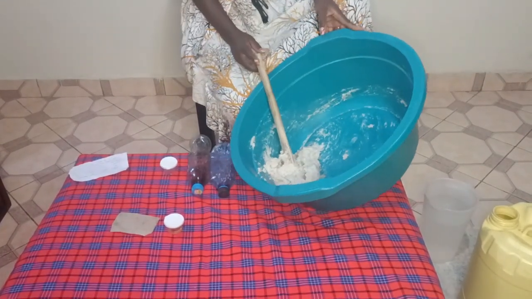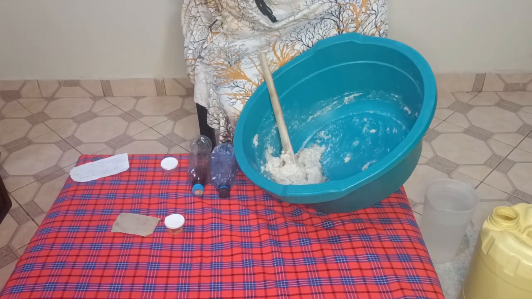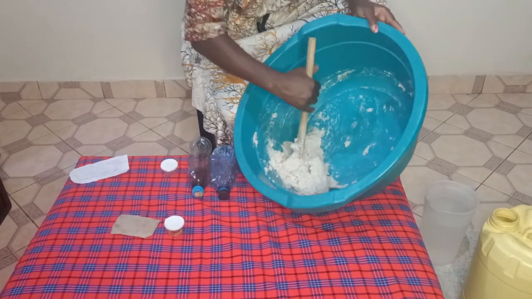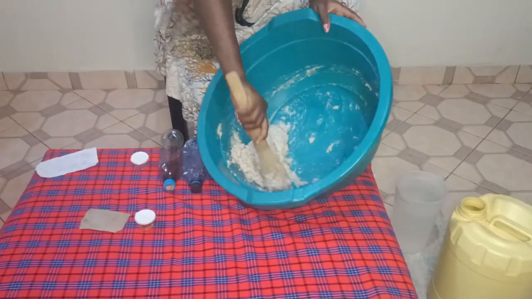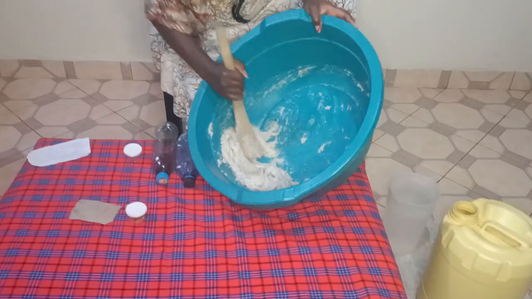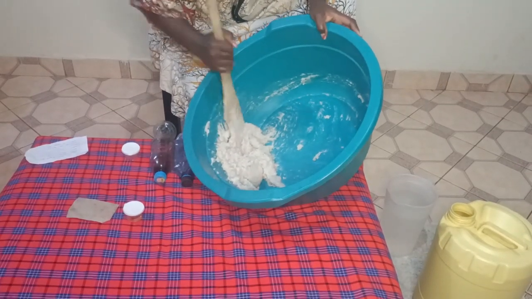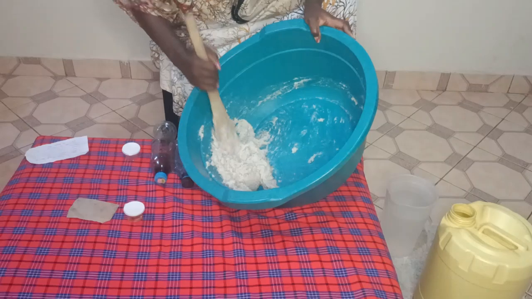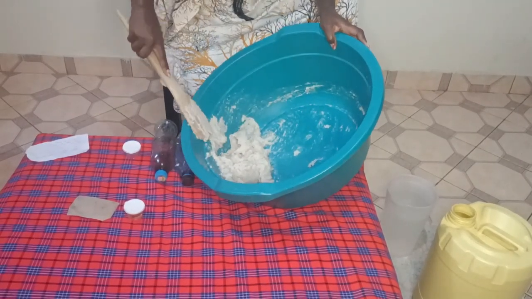It's such a good feeling to feel your soap getting smoother, getting better. It's good to see that when you trust the process it gives. Yeah, such a good feeling. So I feel like we're getting there.